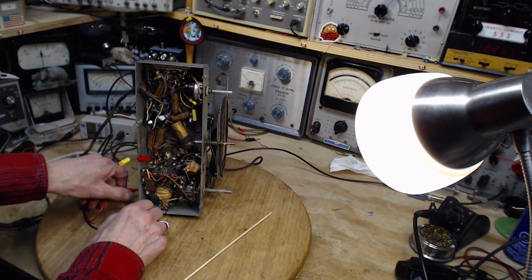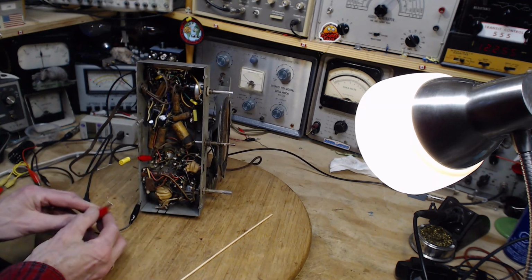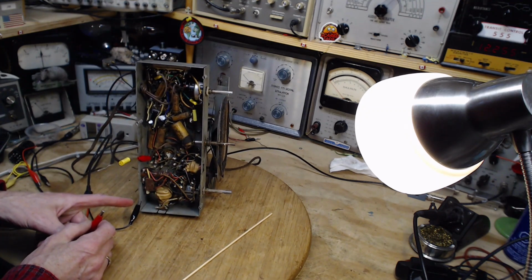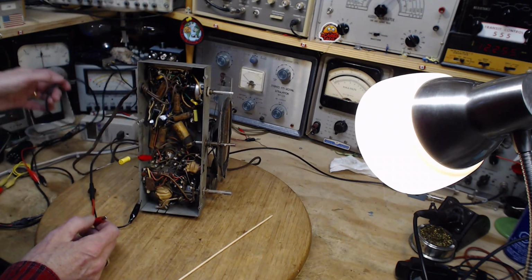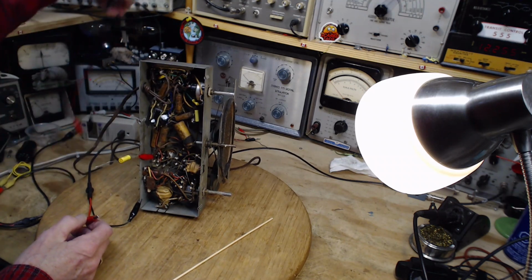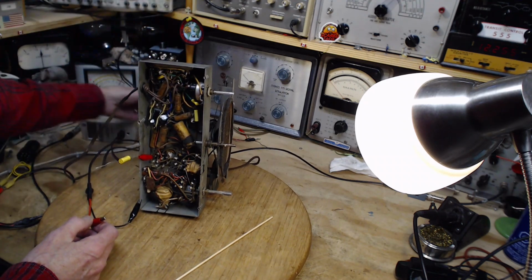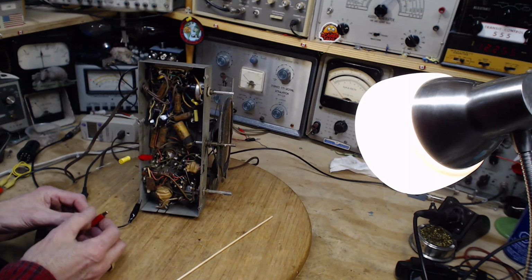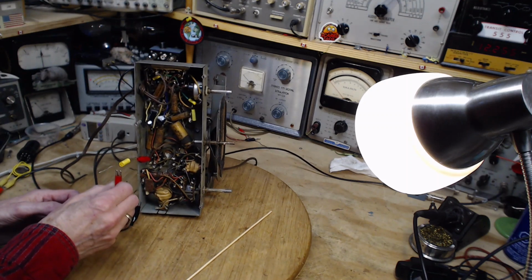Okay. This is attached to the chassis, but it might be better attached to the B- at this point. I don't have the antenna connected, so there's only one ground coming over. It's from the signal generator. We'll go ahead and leave it as it is.